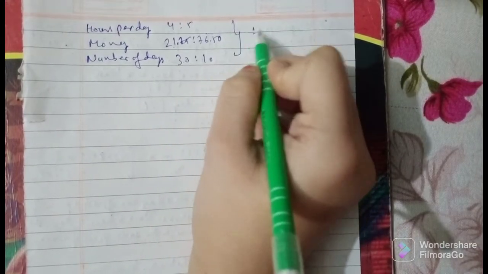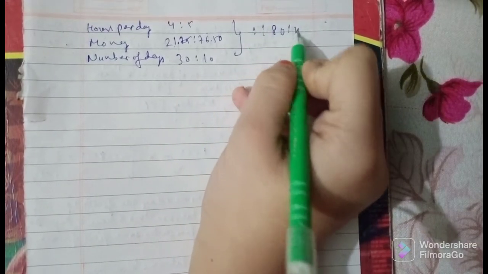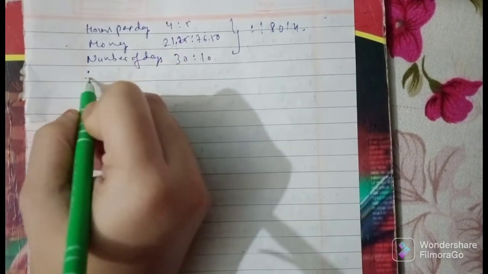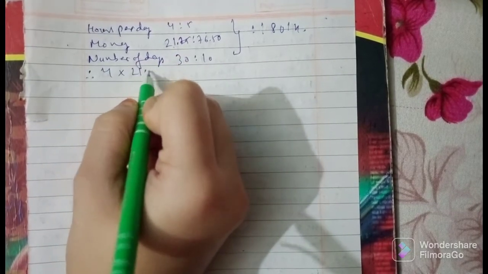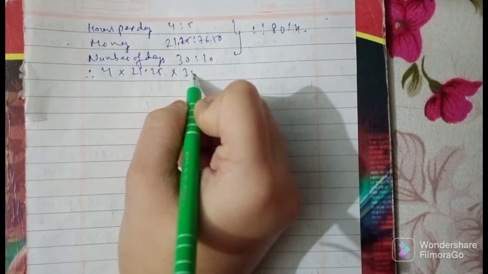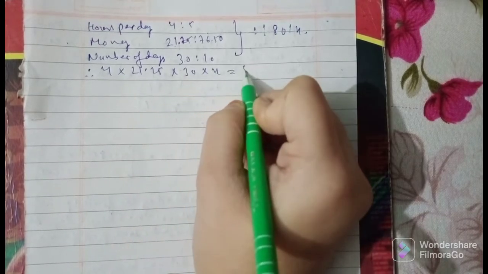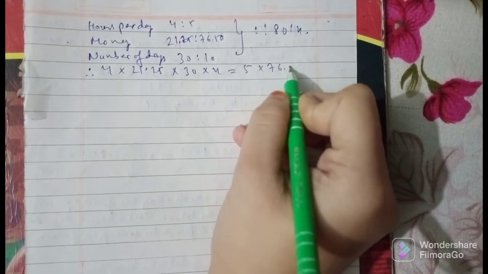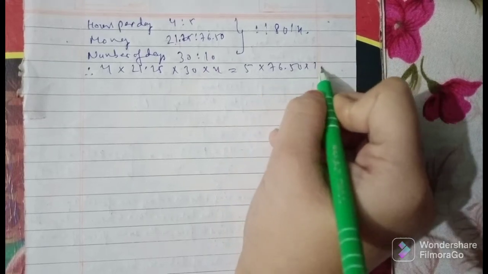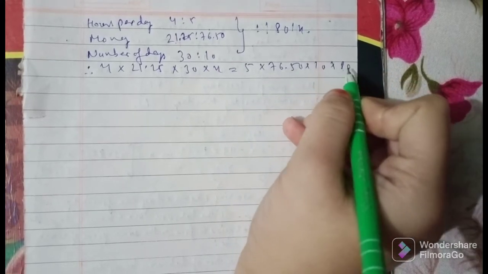So it will give you 80:x. So here 4 into 21.25 into 30 into x equals to 5 into 76.50 into 10 into 80.